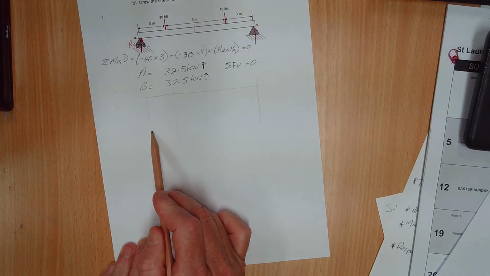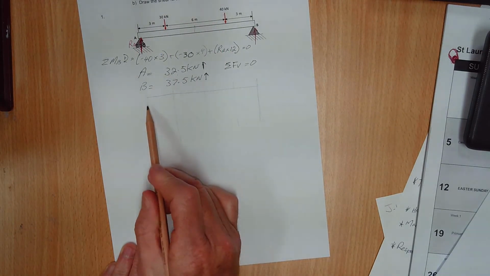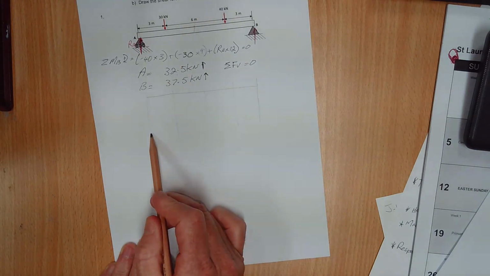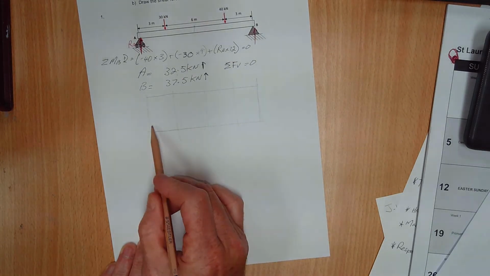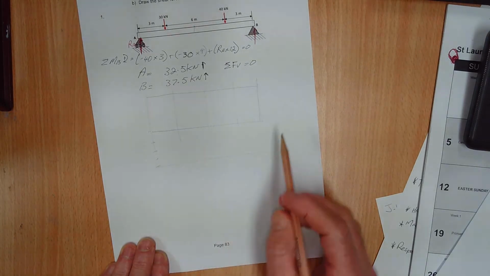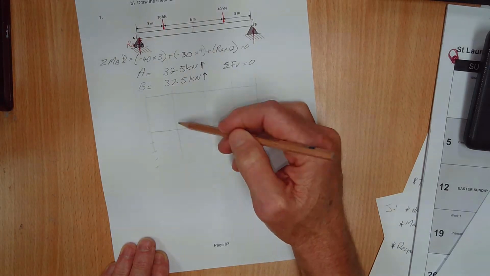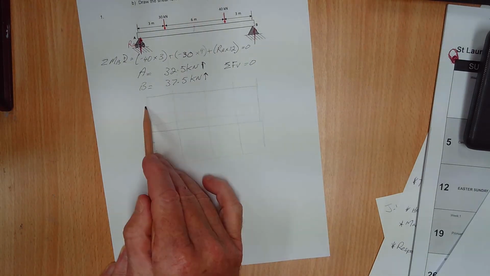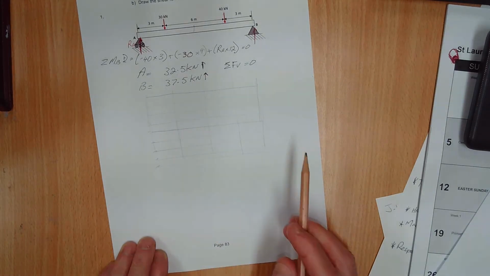If I think I'm going up to 30 kilonewtons, so if I wanted to go 1, 2, probably looking at that as a midline. And then 1, 2, 3, 4. That's going to give me some sort of simple table I can use to construct this.